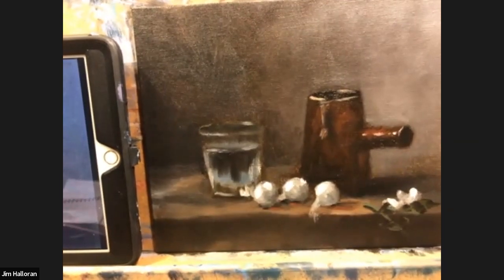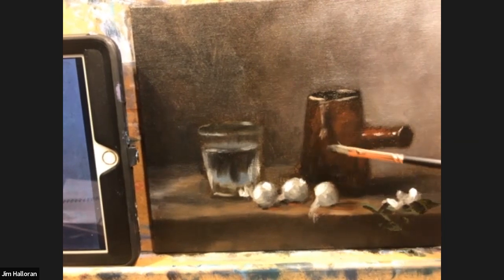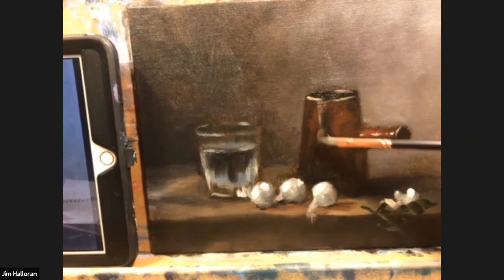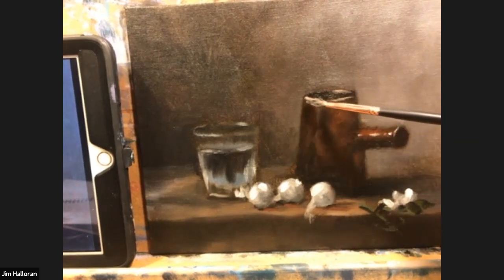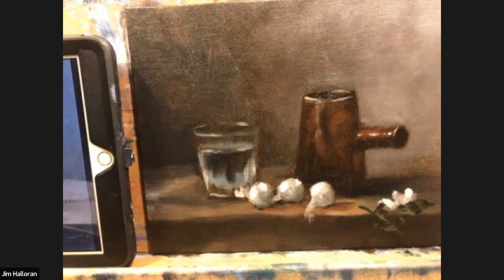Okay, and then here's something you can do too, is I'm gonna take a dry brush, meaning a brush with not so much paint on it, and kind of drag it on top of some of these highlights where I overdid it. Just soften it a little bit. There, tone it down.